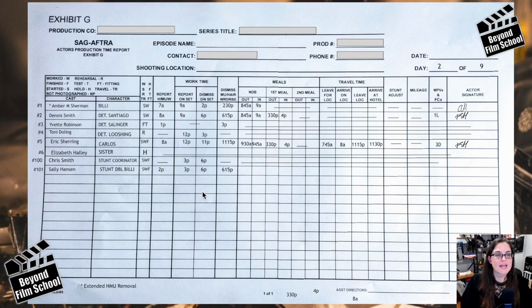So we're not going to worry about any NDBs and all that because they're there way after call. So for NDB, you can just put the dash there. But let's just say that they broke for lunch at 3:30 with everybody else, 3:30 to 4. They're not portal to portal, so we don't have to worry about any of that because they are locals. It's lovely when they're locals. We just put a nice dash there.